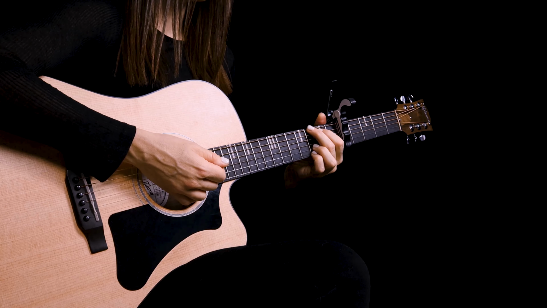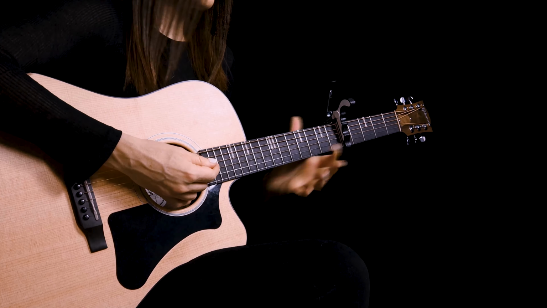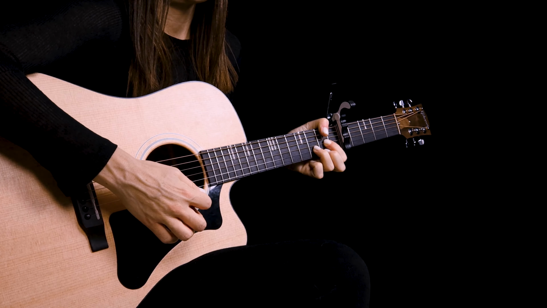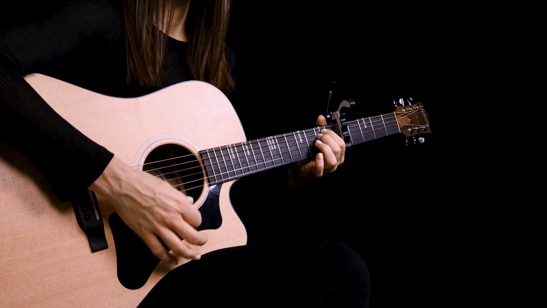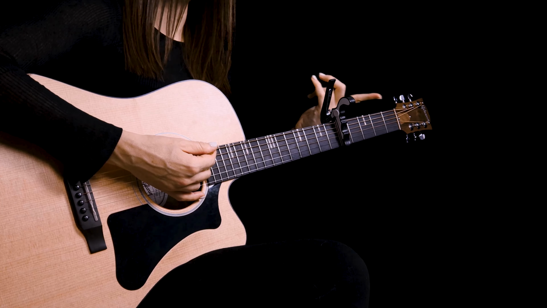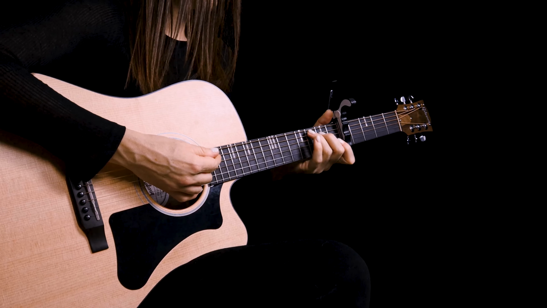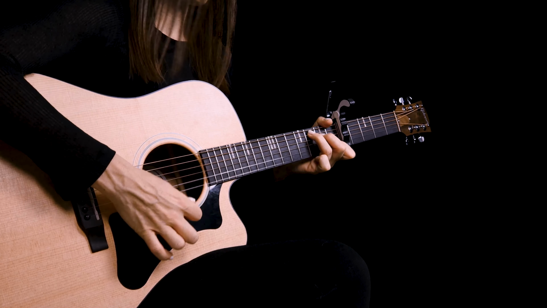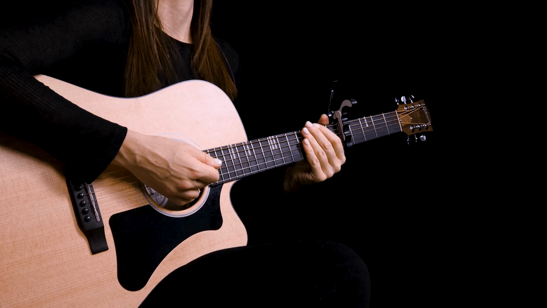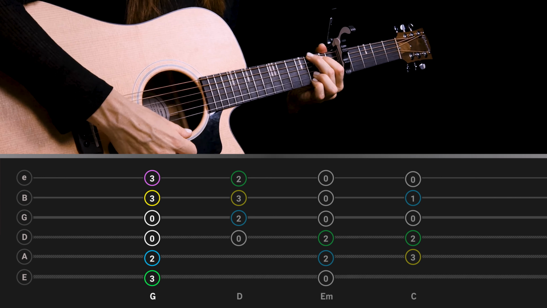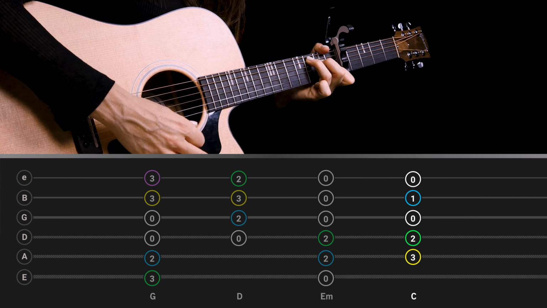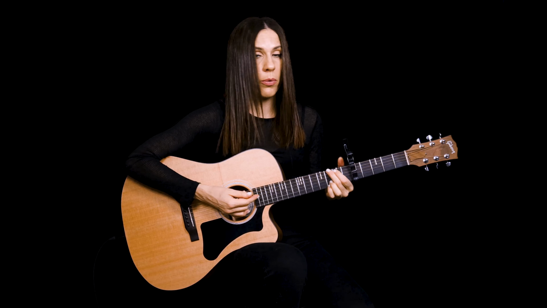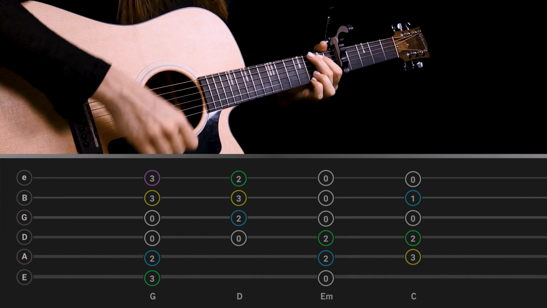Then where does the original G chord go? It goes to a D shape. And then we have an E minor now, which is the original A minor, but just moved higher. And then we've got a C major chord, which represents our original F. Now, all these are open shapes. Let's play again. Very cool. Let's play it with rhythm.